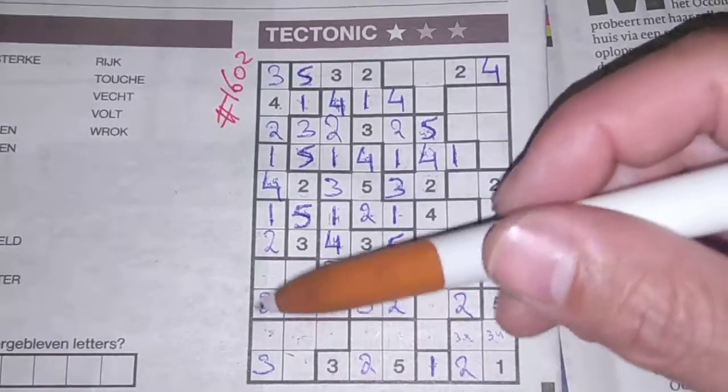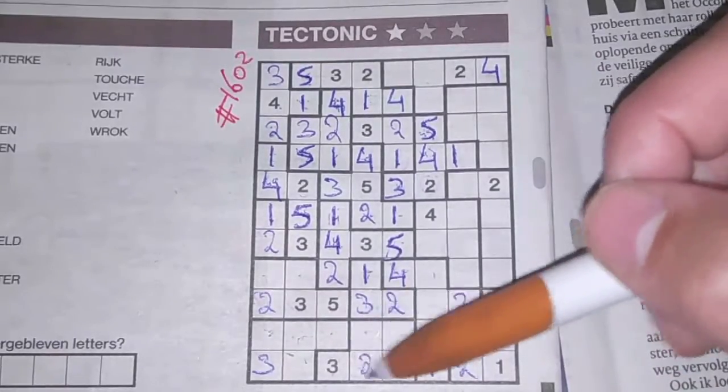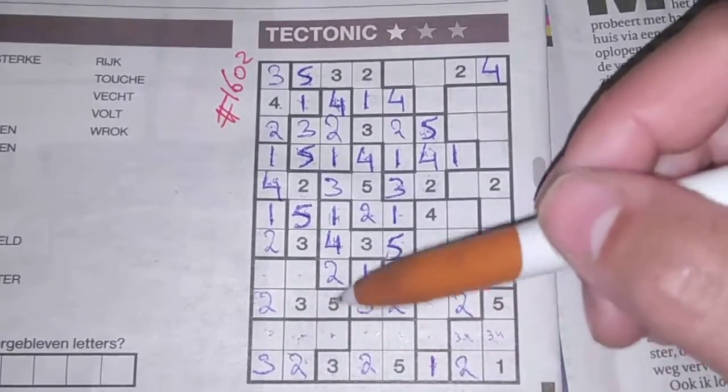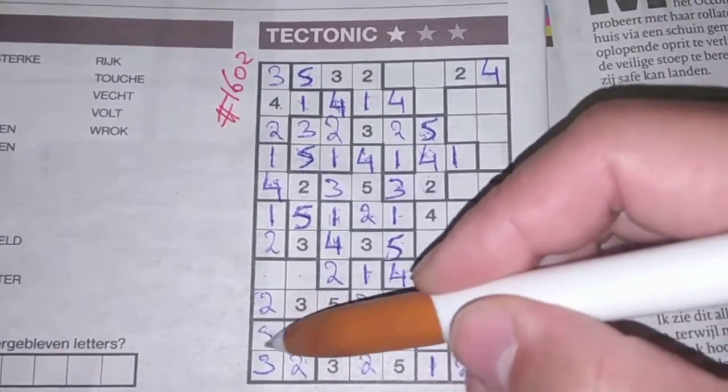These 2 boxes cannot be a 2. That box cannot be a 2, so 1 box left for the 2 should be here. These 2 boxes cannot be a 5, so 1 box left for the 5 should be there.